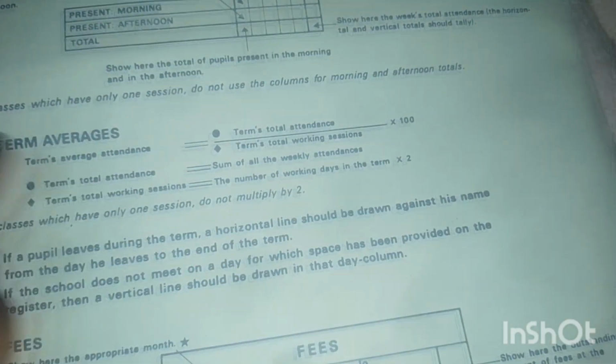So for classes which have only one session, do not use the columns for morning and afternoon totals. Okay, then we have term averages. So that is what you'll add based on the sum of all the weekly attendance. For classes which have only one session, do not multiply by 2. If a pupil leaves during the term, a horizontal line should be drawn against his name from the day he leaves to the end of the term.